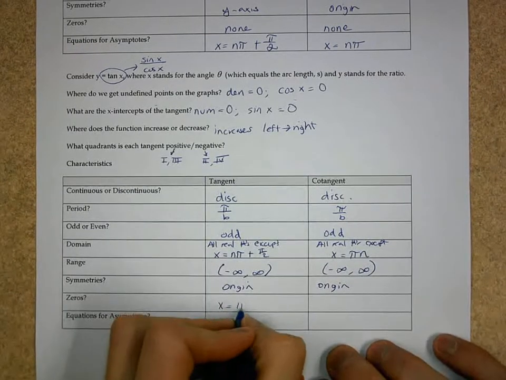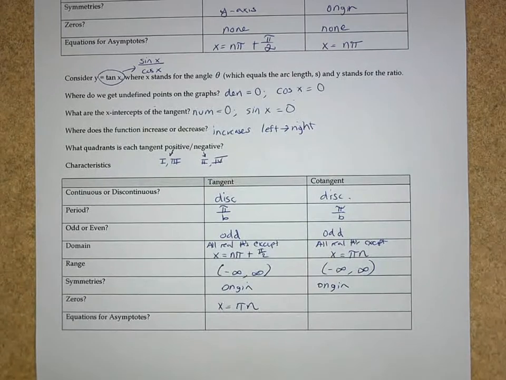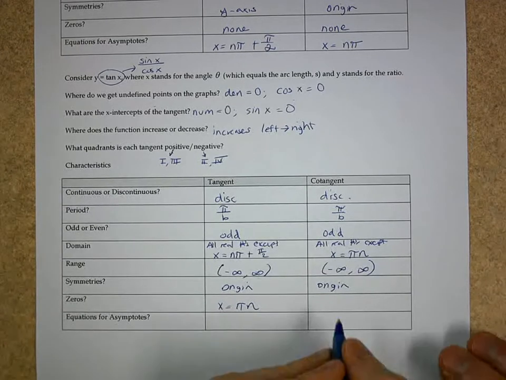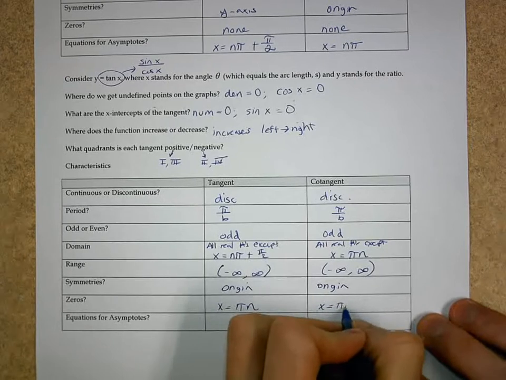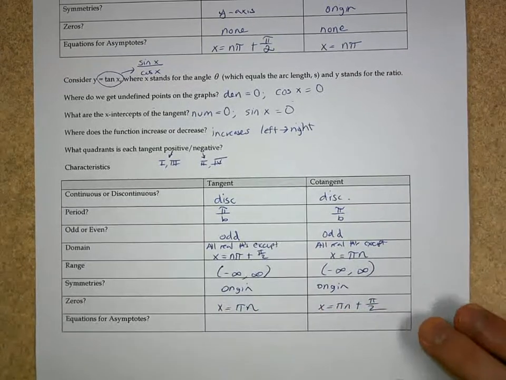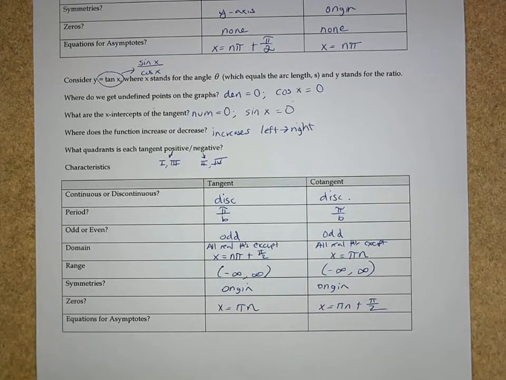So for tangent, the zeros occur every pi n units because the numerator is sine. And where do sine zeros occur? They occur every pi n. And then cotangent is where it's cosine in the numerator. So it's going to be pi n plus pi over 2.